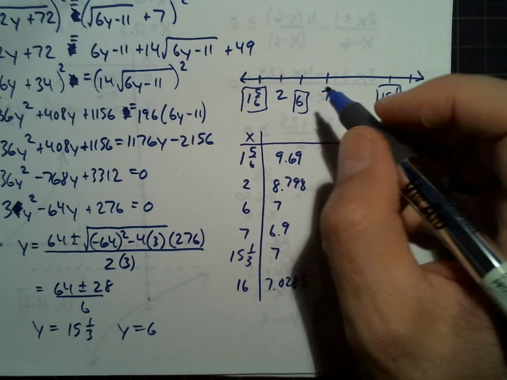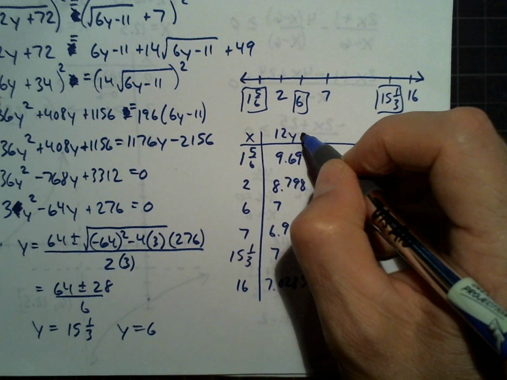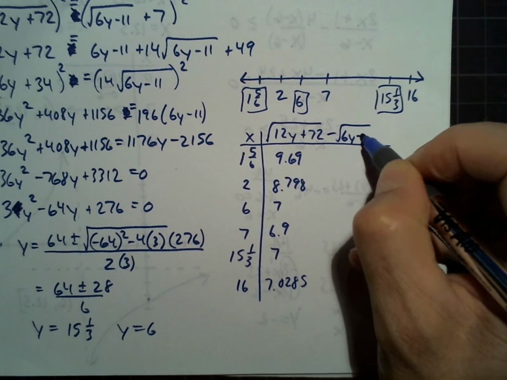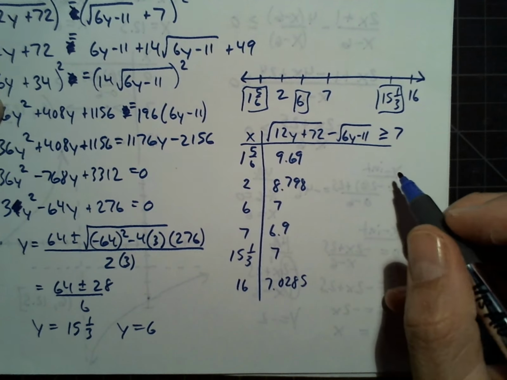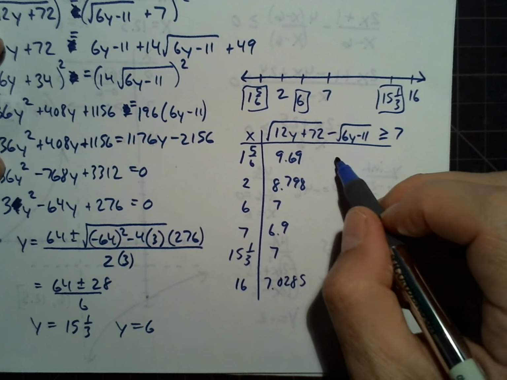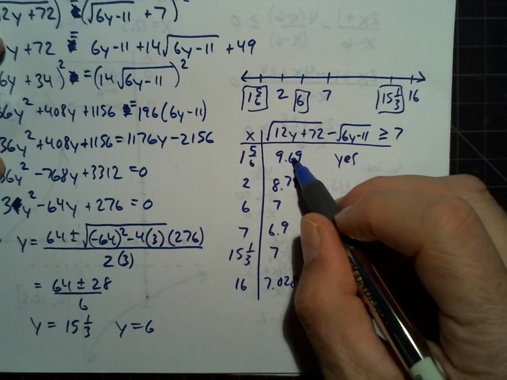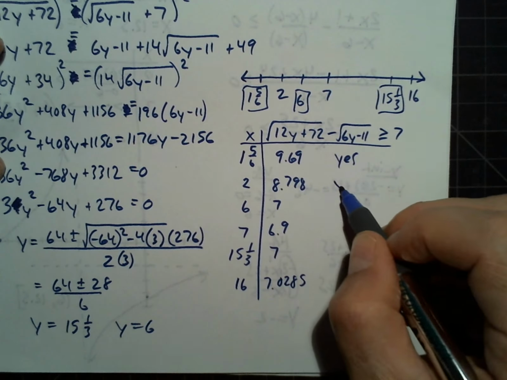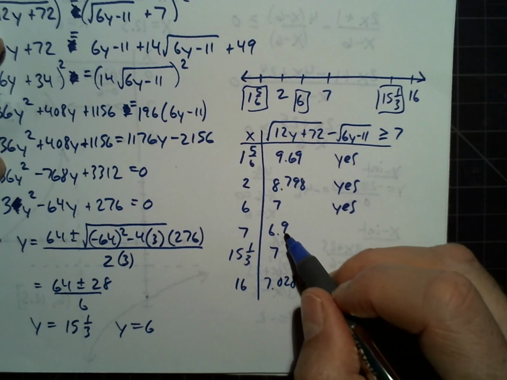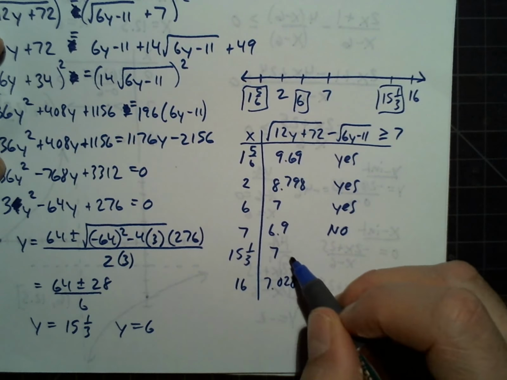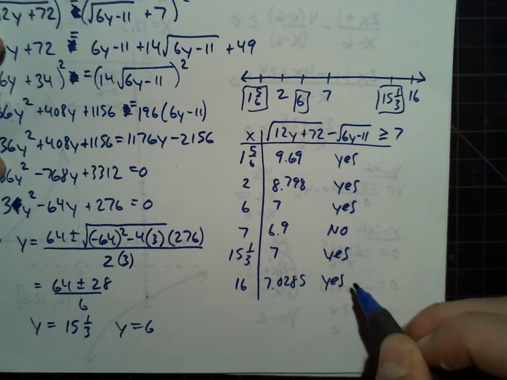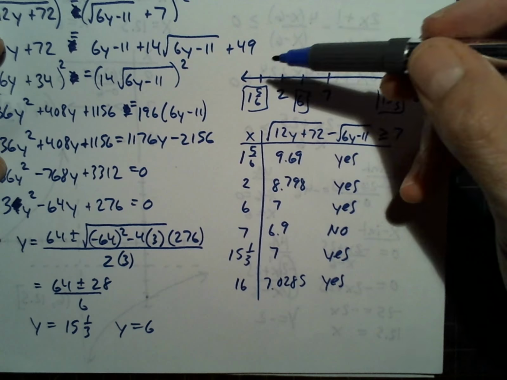And we are looking at when is this minus this greater than or equal to 7. So we want to just look at all the yeses. Well, there's a yes there. Greater than, equal to, it's okay. That's a no. 7 is a yes, and that's greater than 7. That's a yes. So we have a yes here.